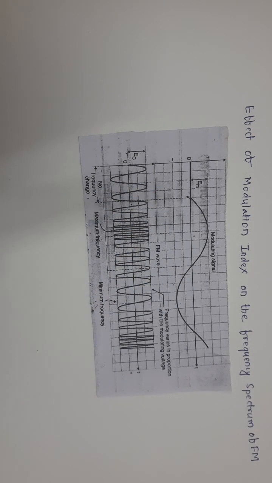In our previous lecture, we discussed the time domain and frequency domain representation of FM. The diagram you are observing here is the time domain representation of the FM. Now the diagram in front of you is the frequency domain representation.